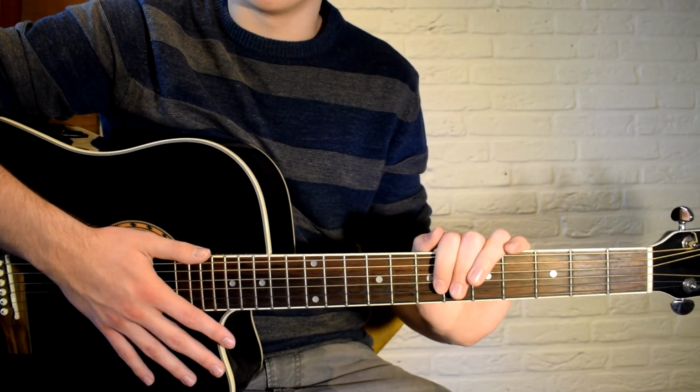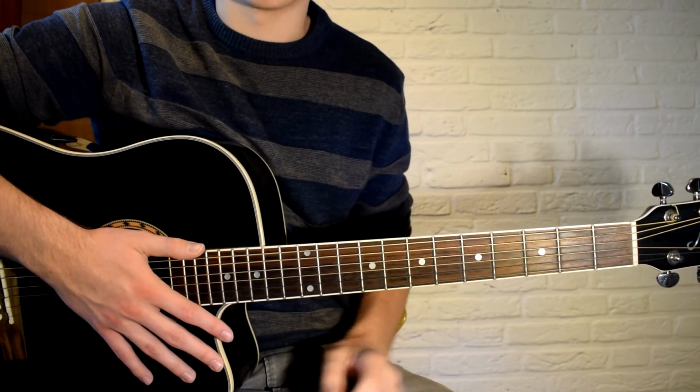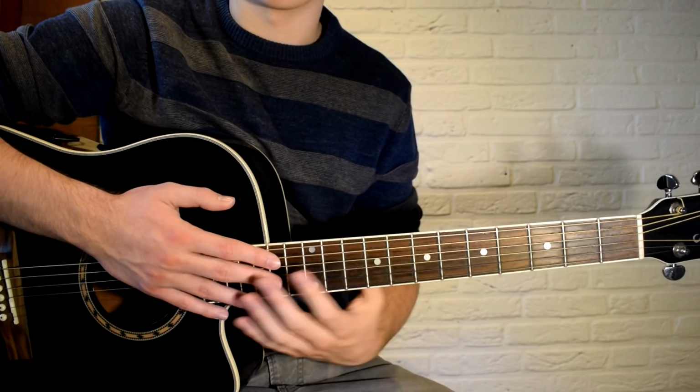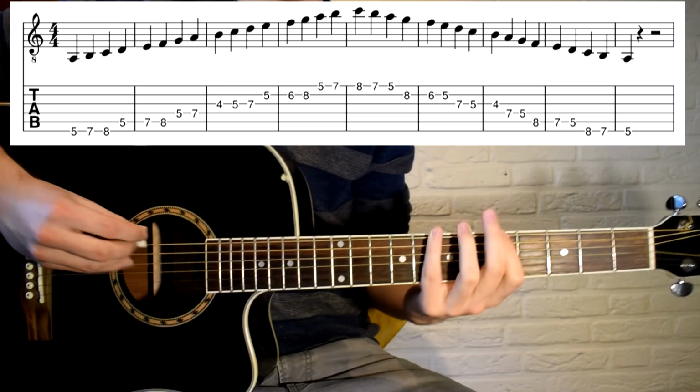Now I will show you the finger positioning of the minor scale, and I will use it for the A minor first because that one is the easiest.